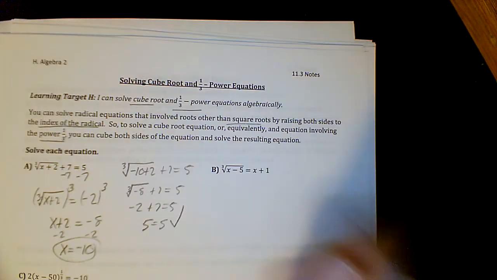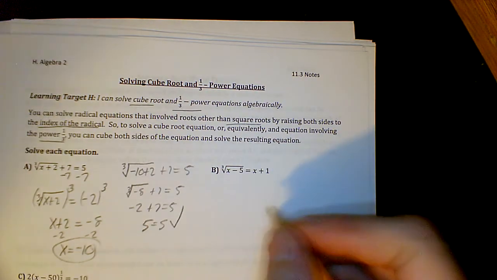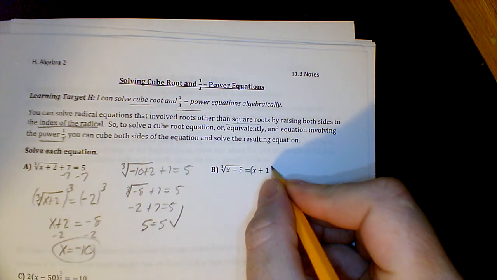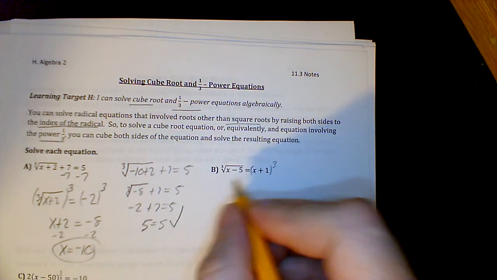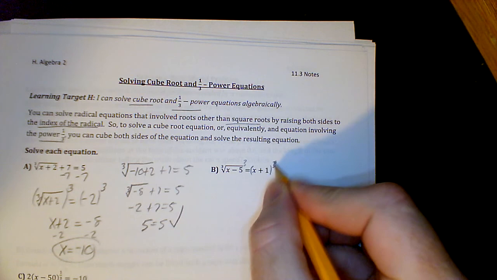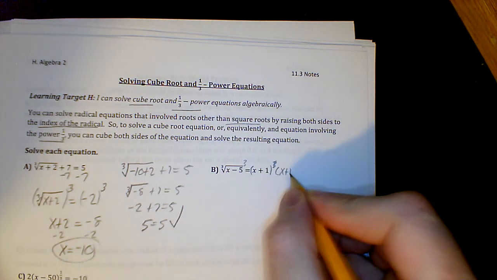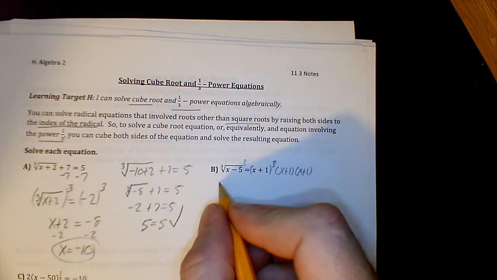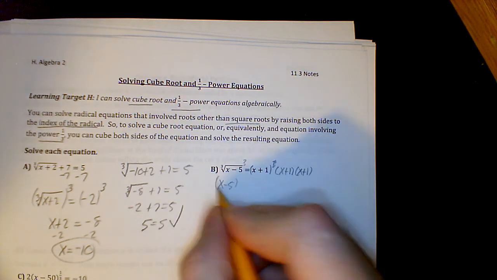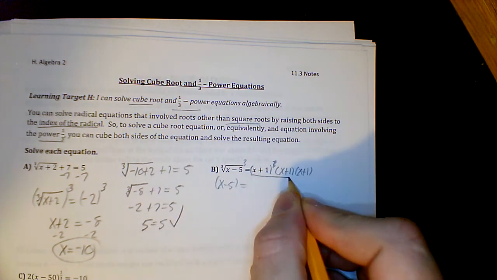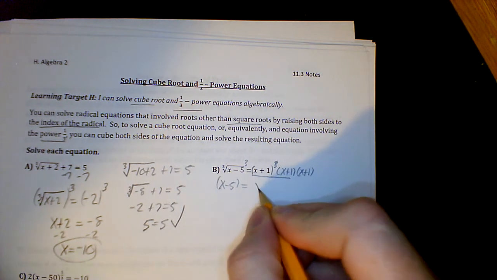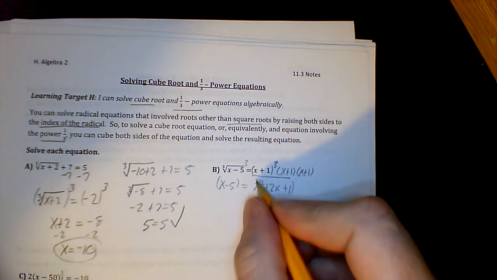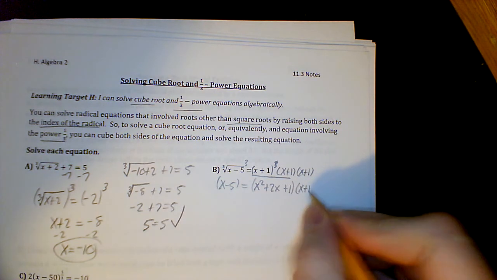Alright, so going over here, this is a little tougher, because now I'm going to have to cube this x plus 1. So I got x plus 1 cubed. And instead of doing it like this, I'm just going to write it 3 times, and we'll work this out. So this, of course, is just going to be x minus 5, and we'll start working this out. These two, and again, this is just FOIL. That would give you x squared plus 2x plus 1 times x plus 1. And then I'm going to work this guy out.